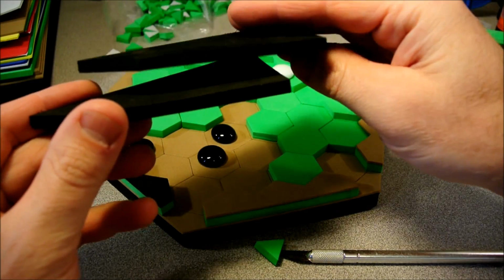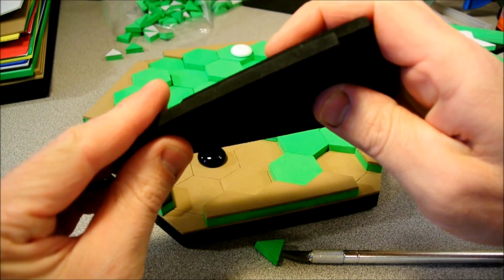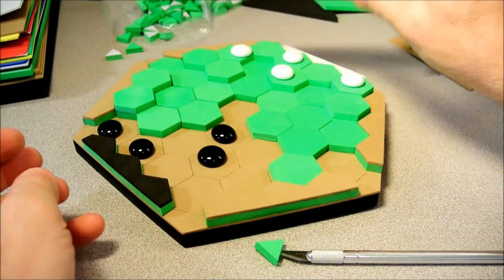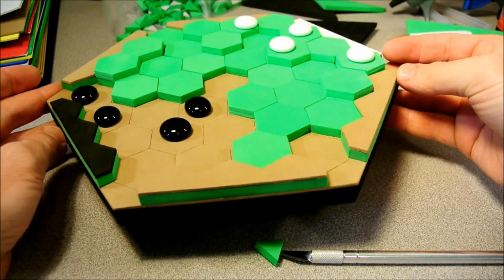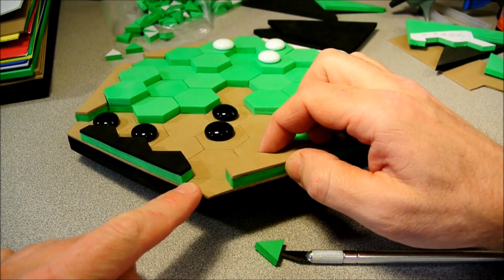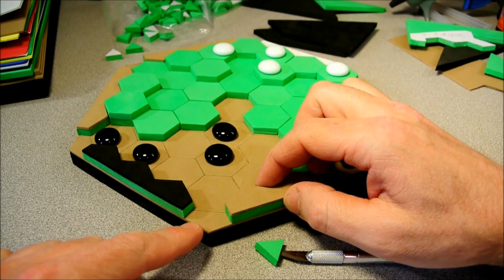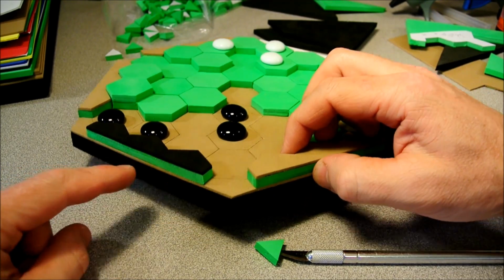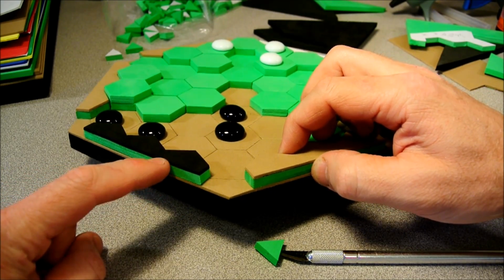The board itself is pretty stable because the base of it has 2 layers of the 6mm foam glued together, and so that makes it nice and solid. On top of that, there's 1 layer of the 2mm just for color, and then of course the perimeter walls, which are 6 and 2.